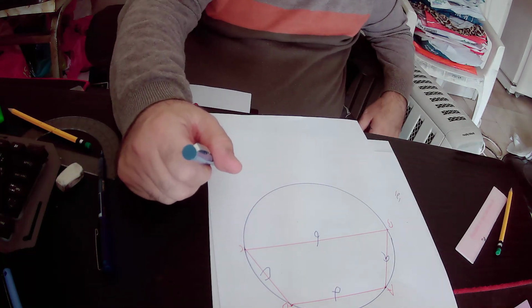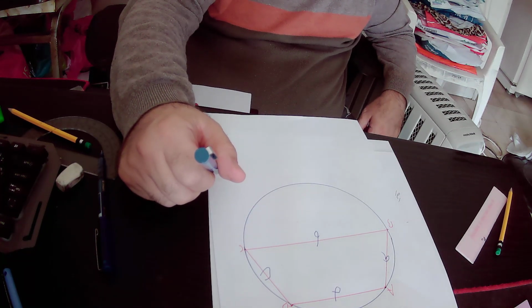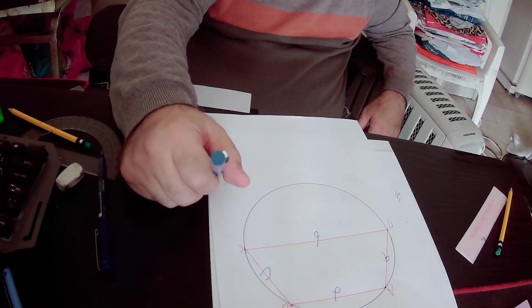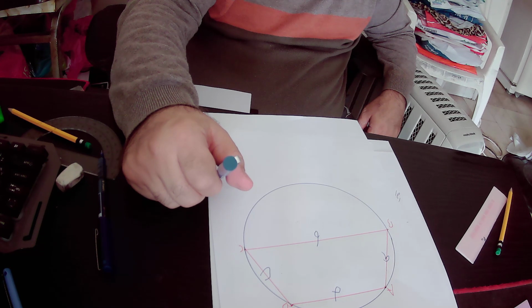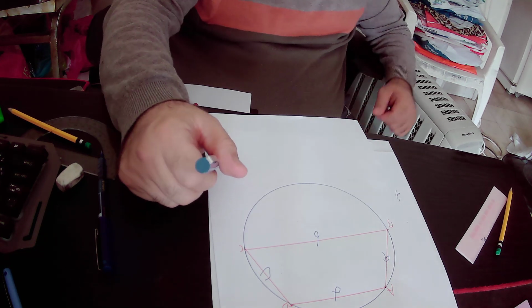Then we actually have two diagonals of quadrilateral ABCD.